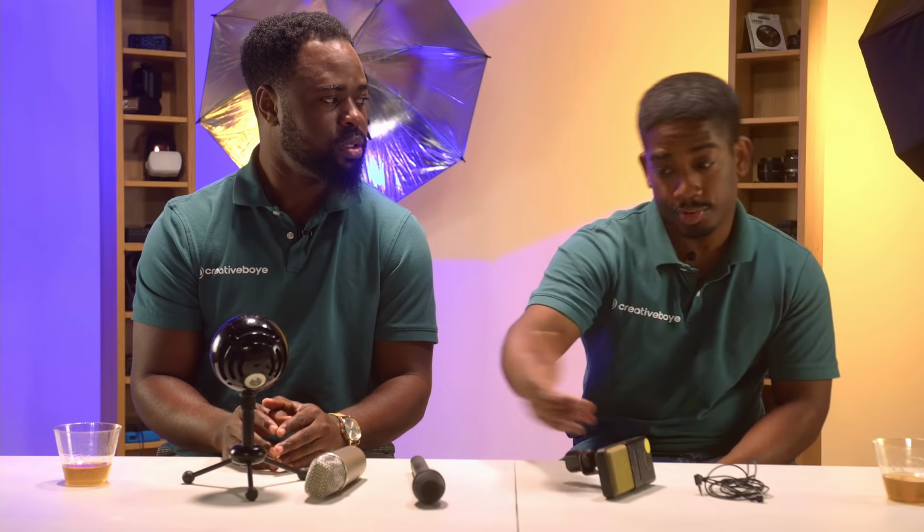And then we have the omnidirectional, which is this Rode mic that we picked up, which we might do a quick test for. Omni just means all around, 360, so no matter what direction the microphone is facing, it'll be able to pick up the audio all the same.